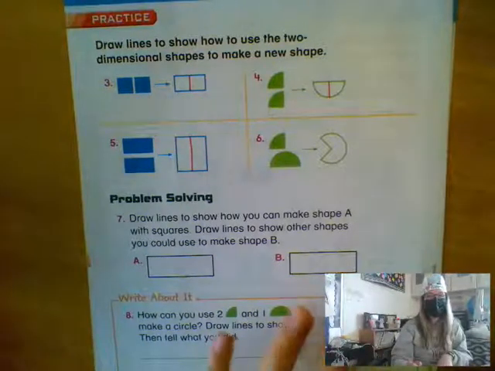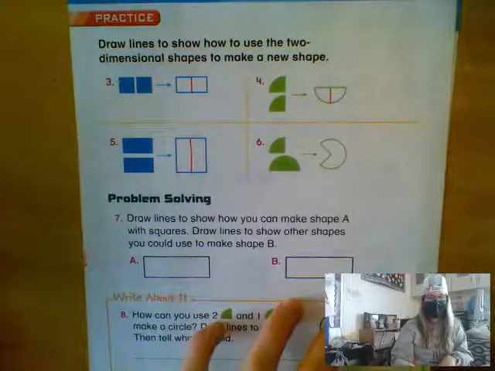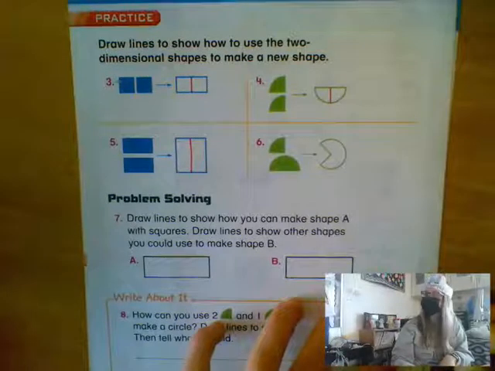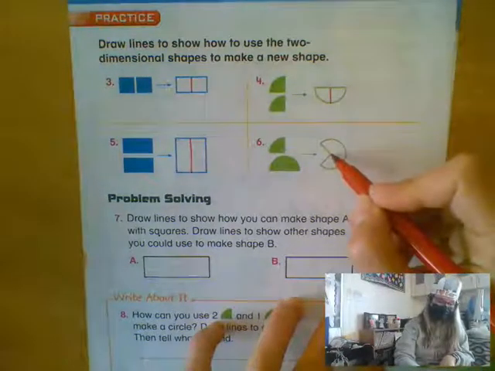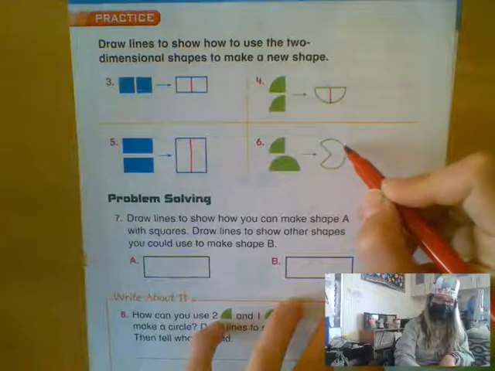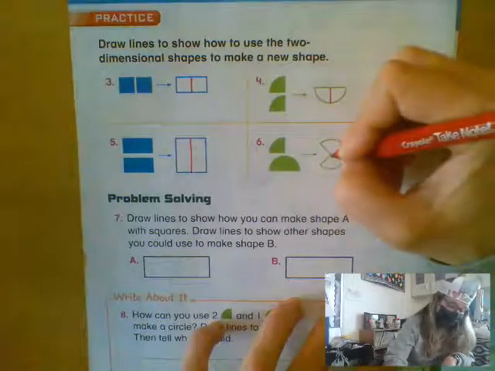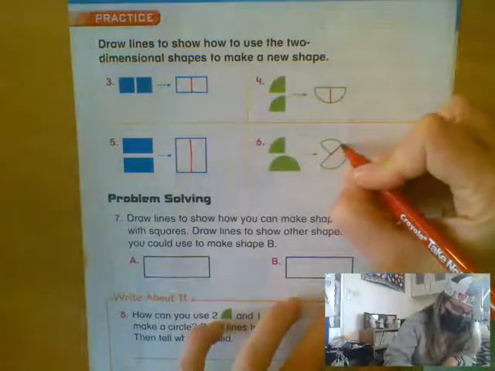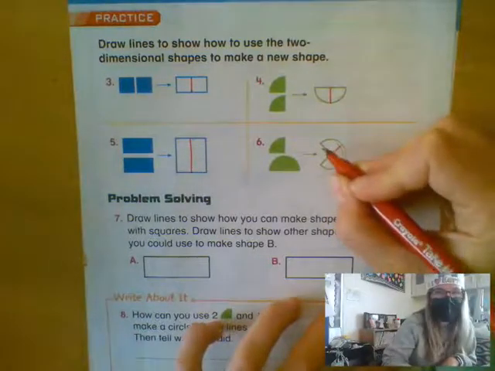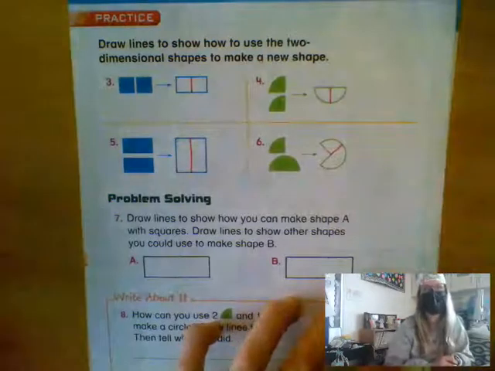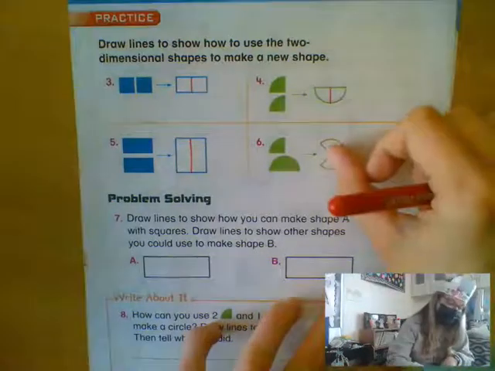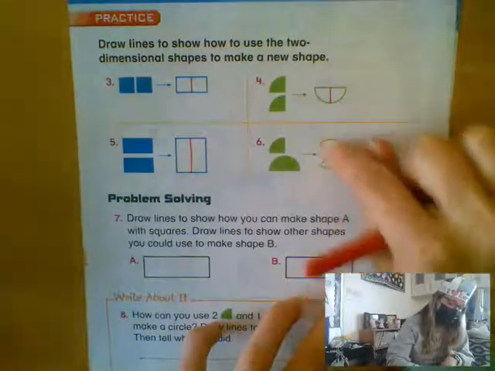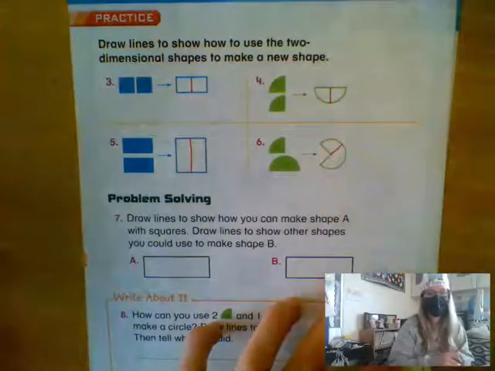Mateo, where would the line go? So you know where the little spot is covered up? Right here? Yeah. And it would go to here? Yeah. So we could either go this way or this way. Okay? So you have one half circle and one semicircle. You see that? Or you could put it this way and have your semicircle here and your half circle there. Either way would be correct.